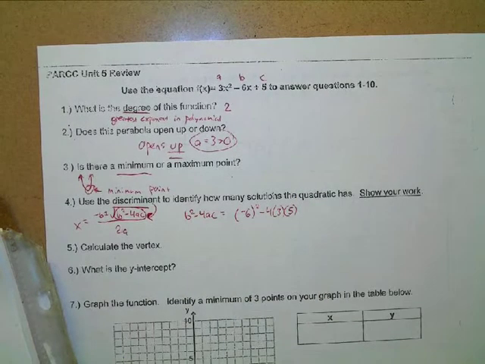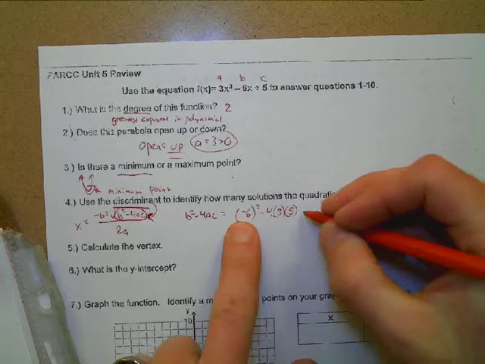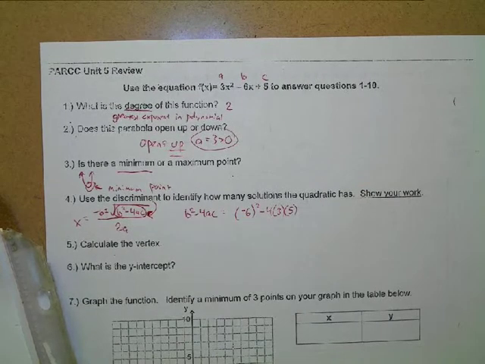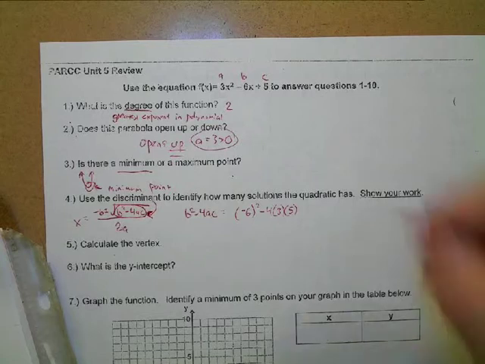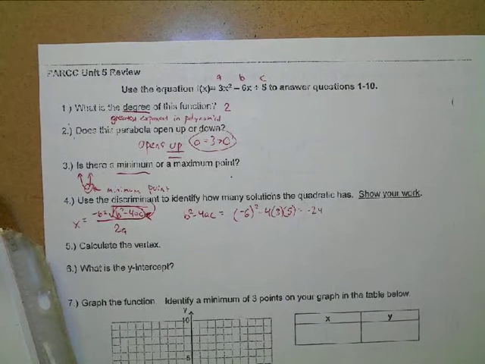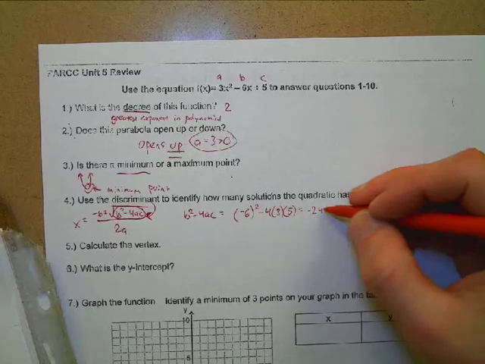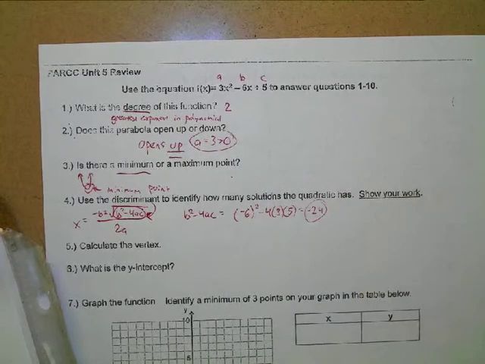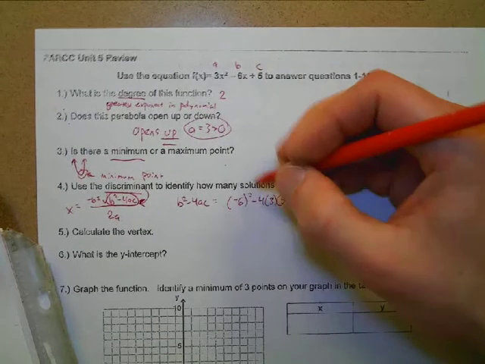Okay. And so negative 6 squared minus 4 times 3 times 5, we'll just type this into our calculator here. Okay. We get negative 24. What does this tell us? What does that negative 24 tell us about the number of solutions, well, not really solutions. It should be zeros. I'm not going to say solutions here. We'll say zeros.